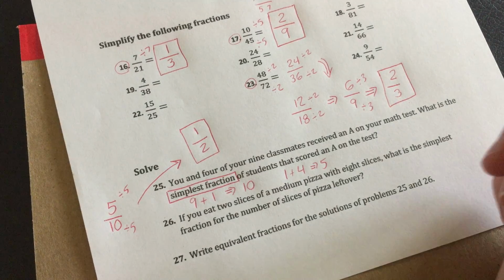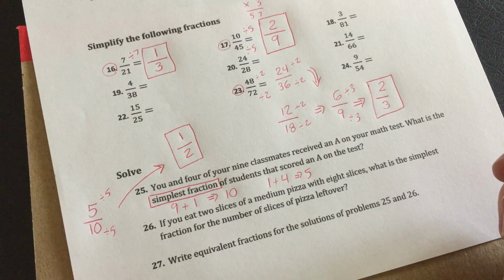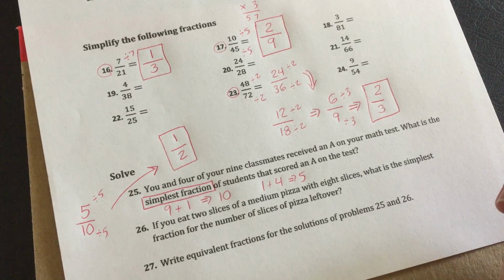1/2 of our students in the class scored an A on the test. Okay.